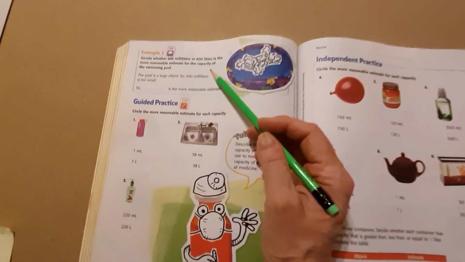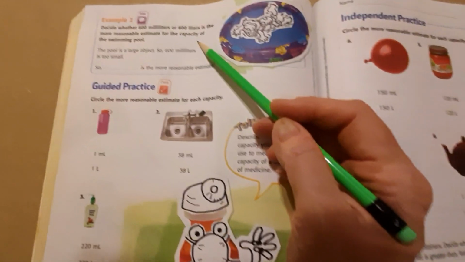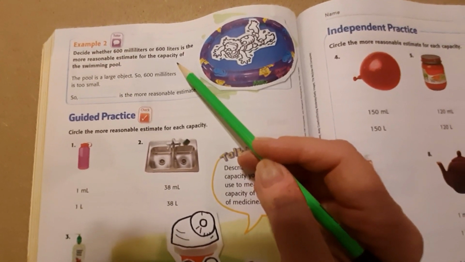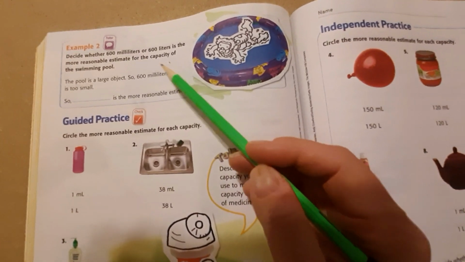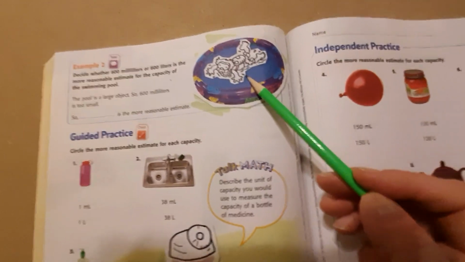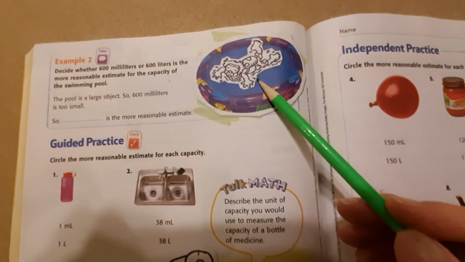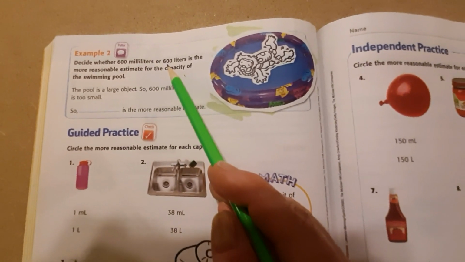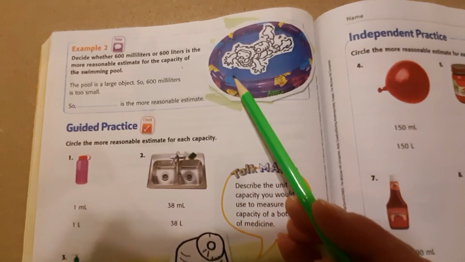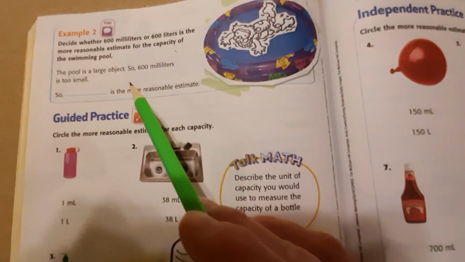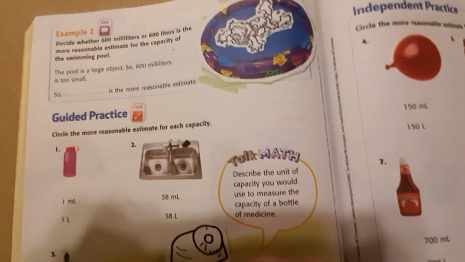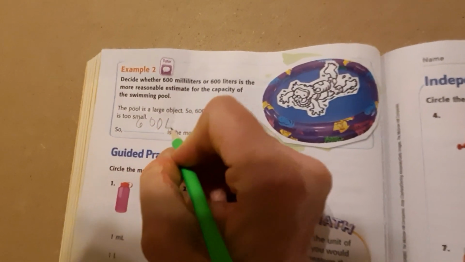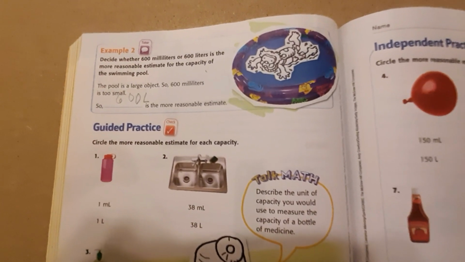It says here, decide whether 600 milliliters or 600 liters is the more reasonable estimate for the capacity of the swimming pool. So, little pool, we're looking forward to better days of summer. Would it take 600 eyedroppers or 600 bottles to fill this swimming pool? Well, the pool is a large object, so 600 milliliters is too small. So you would write that 600 liters is the most reasonable estimate.